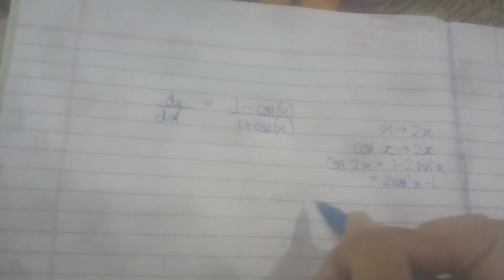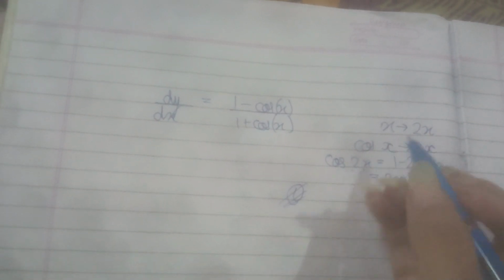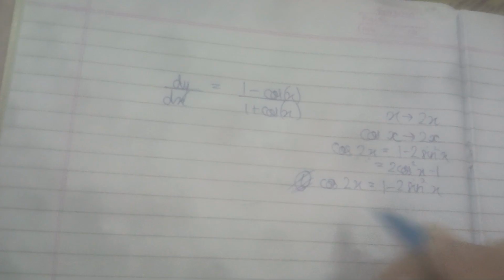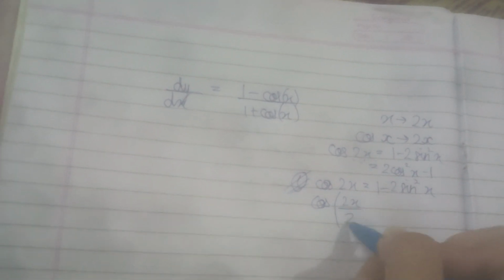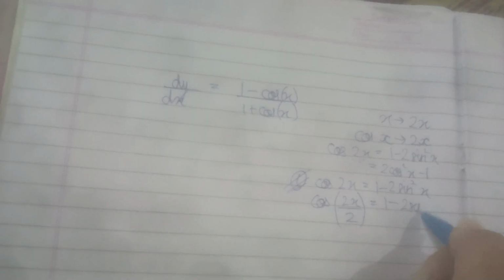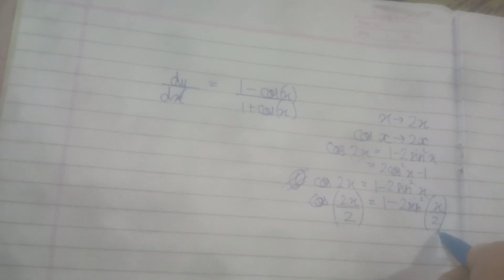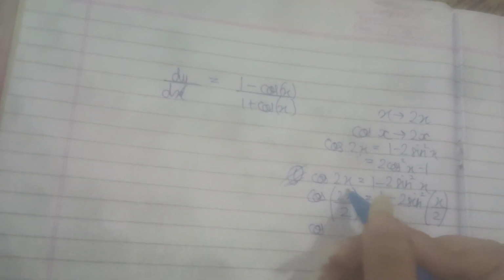Now for the first case, let's do this. Cos 2x is equal to 1 minus 2 sine square x. The angles, I said, will be divided; only the angles will be divided, the other substituents will not be divided. So cos x equals 1 minus 2 sine square x by 2. Now cos x plus, sorry, 2 sine square x by 2 equals 1 minus cos x. This is the first equation that we have got so far.